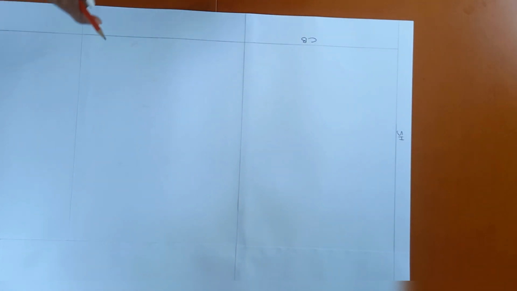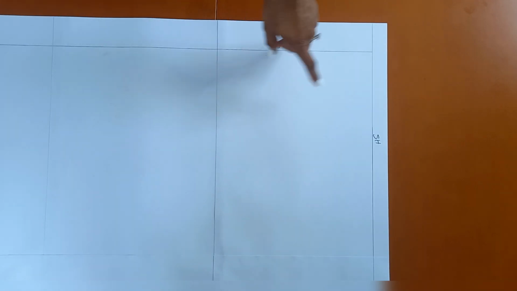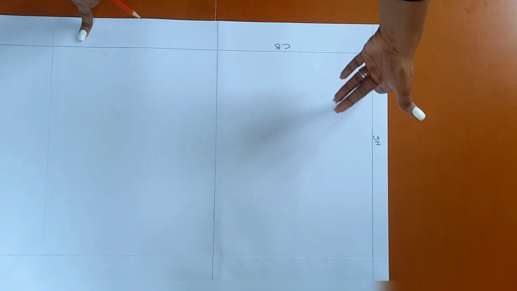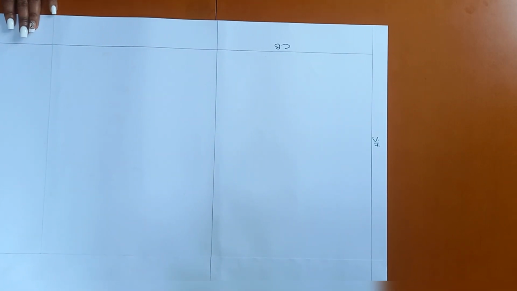So the first thing I'm going to be doing is marking my neck width and neck depth. I'll start with the back. So from my CB, the neck width for my back side of my bodice is going to be 3 inches, just like it was in the other 2 patterns we've drafted already. So our back neck width is going to be 3, and the depth is going to be 1 inch. So I'll just do that so you can see.